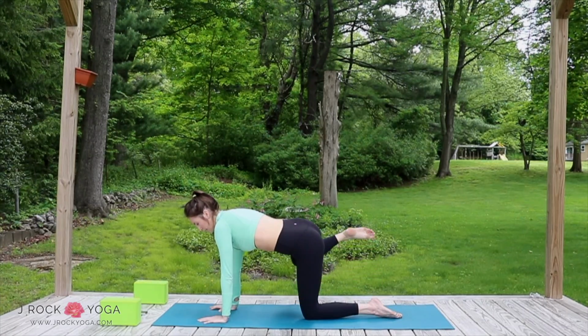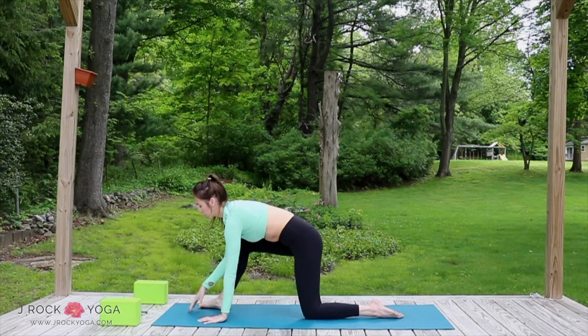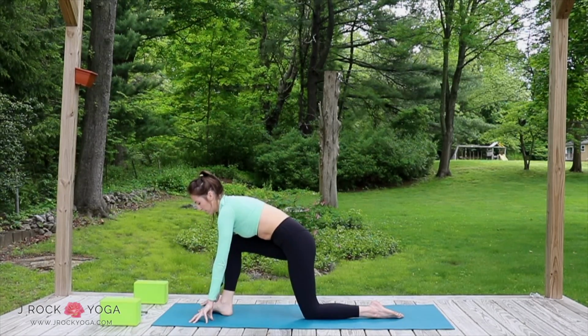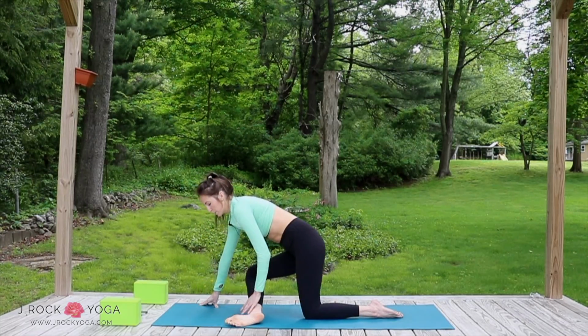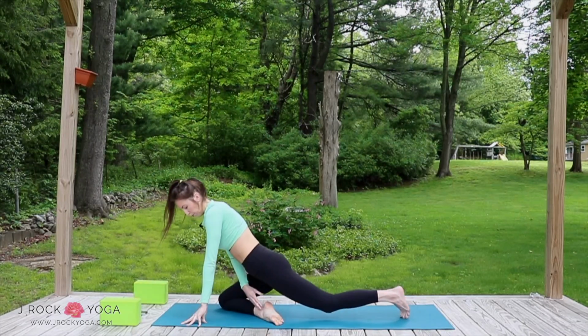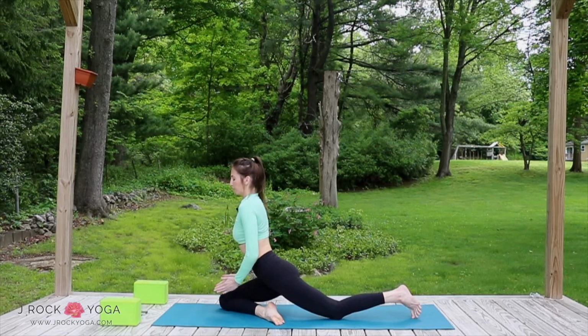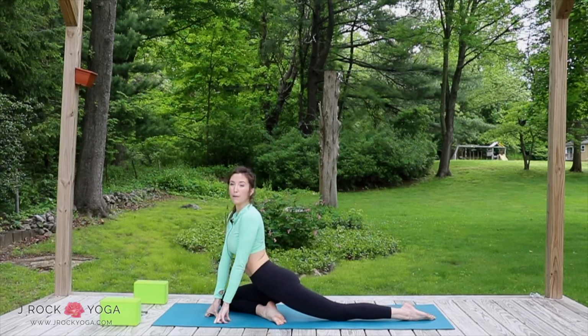So let's open the right knee out to the right side and gently step the right foot forward. Good. We're going to walk the right foot over to the left hand and just gently drop the right knee down. Now, the shin doesn't have to be parallel to the front of the mat. You could actually just draw the right heel in toward the center line for this. What we're looking for is a stretch in the front of the left hip flexor, right?